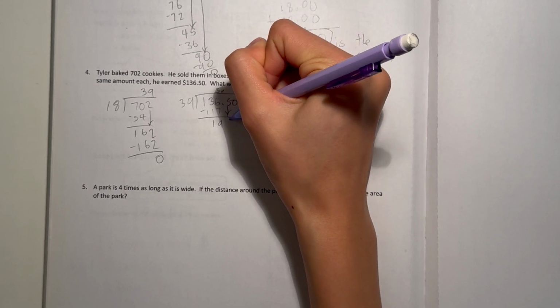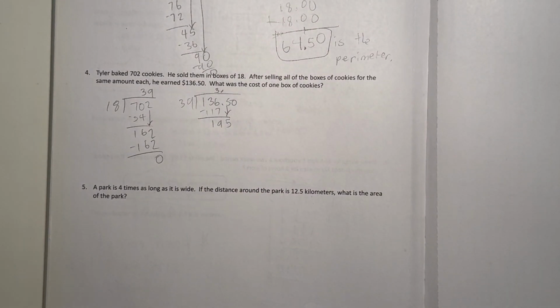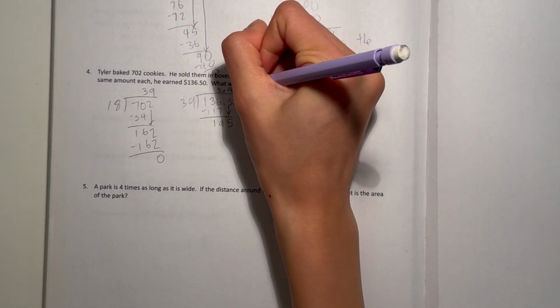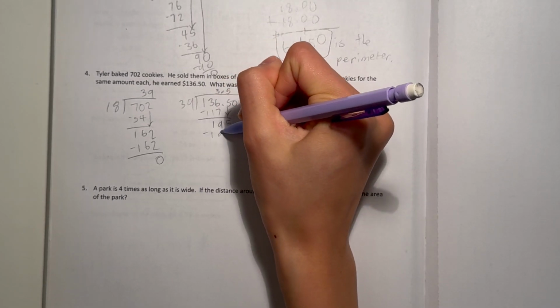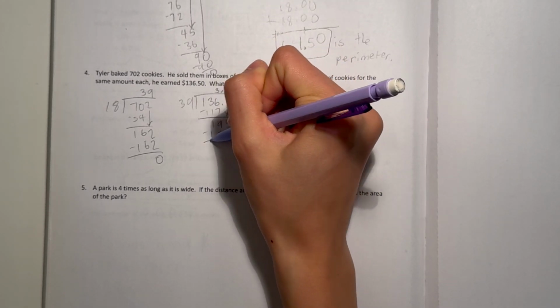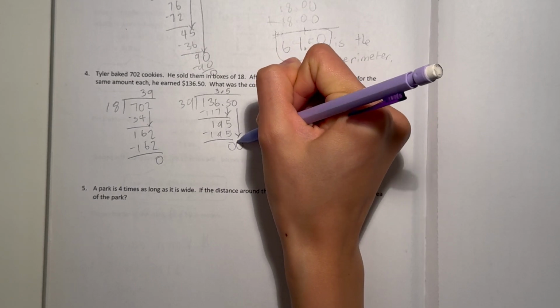Now bring down the 5. 39 goes, I think probably maybe 5 times. Minus 195. 0 left over.